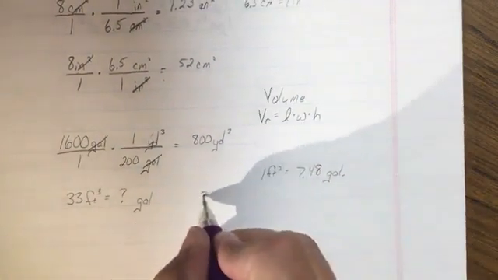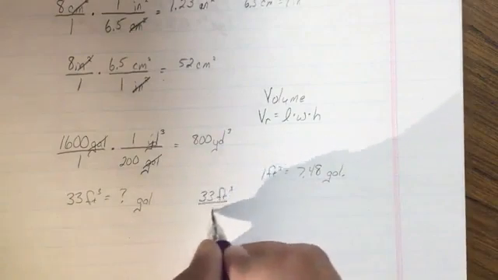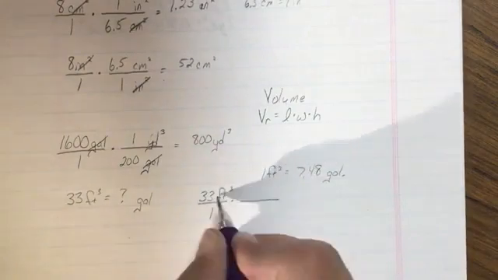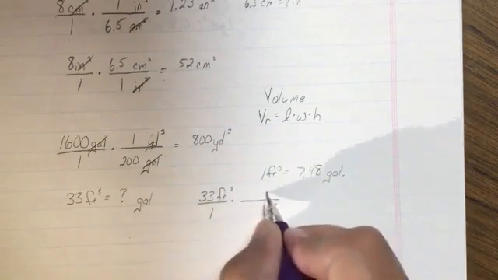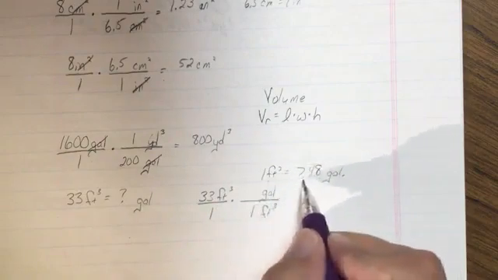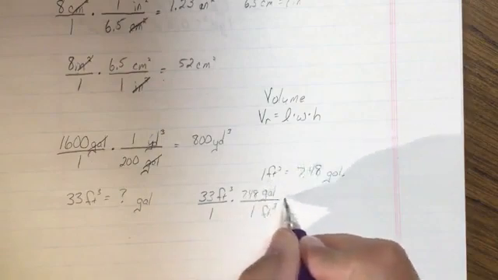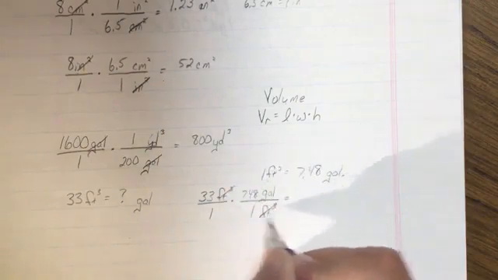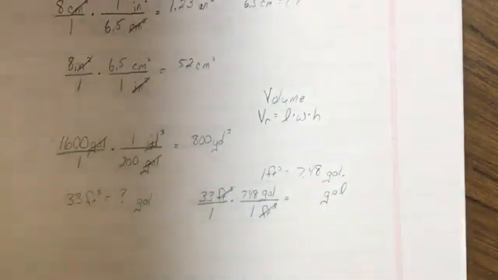So, same format, start out, put it over 1. If cubic feet are on top, goes to the bottom, use the gallons to the top. 1 cubic foot equals 7.48 gallons. Check your labels. You've got the gallons left, and 3 times 7.48.